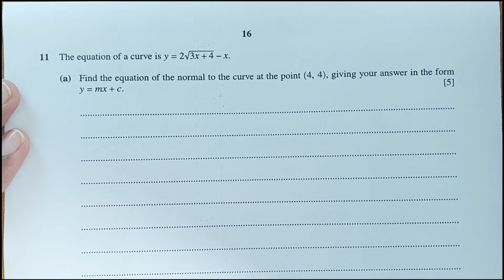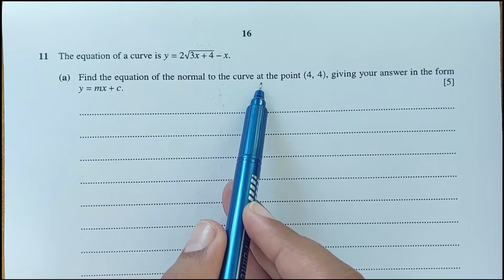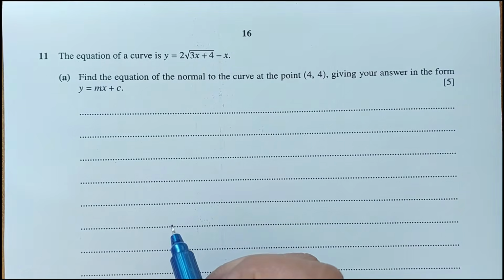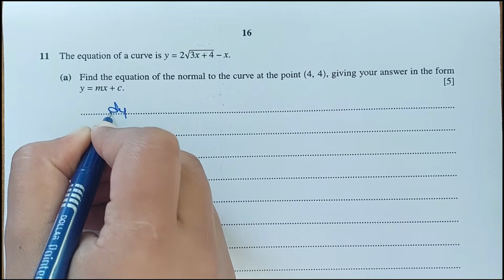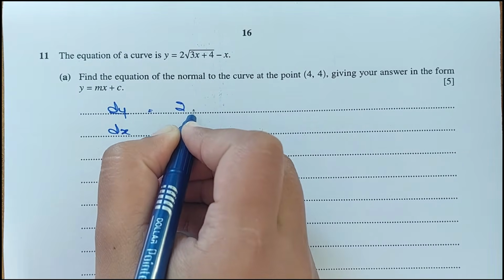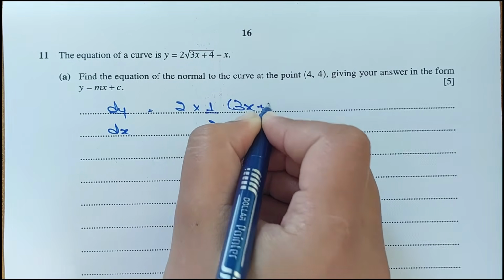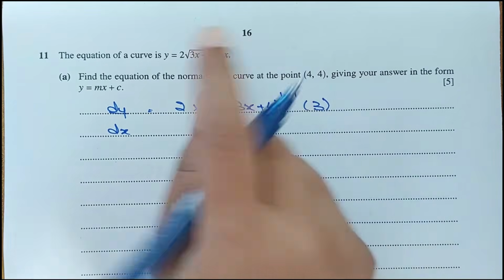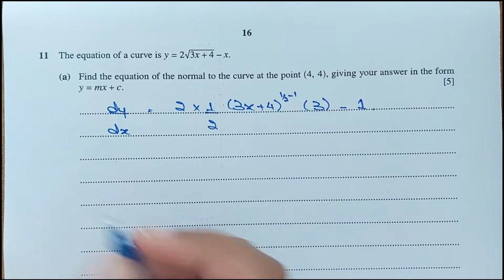Question number 11, the equation of curve is given. Part A, find the equation of normal to the curve at the point (4, 4), giving your answer in the form y equals mx plus c. So for equation of normal, we have to find the gradient first. So dy over dx is equal to 2. The power rule, we have to do the power, the base function, power minus 1, the derivative of base function, which is 3, and the derivative of x is just minus x is minus 1.